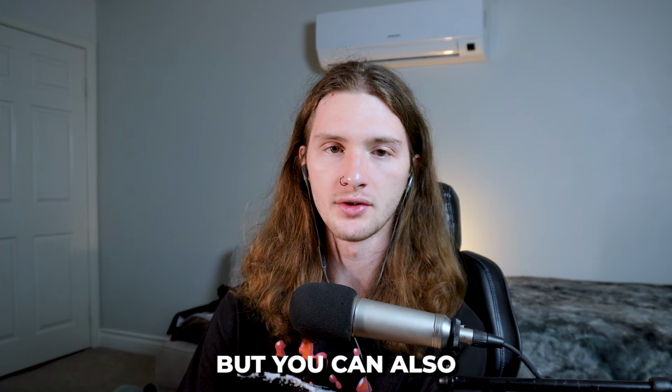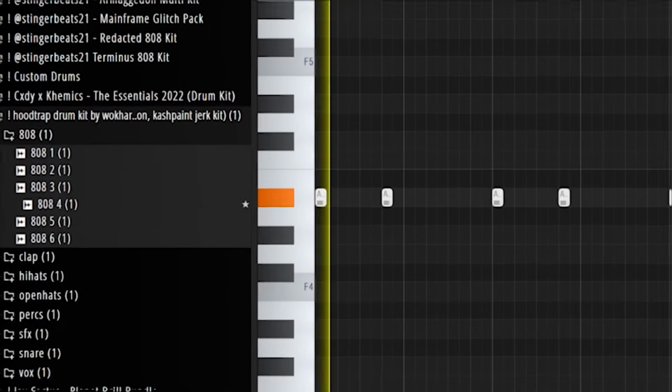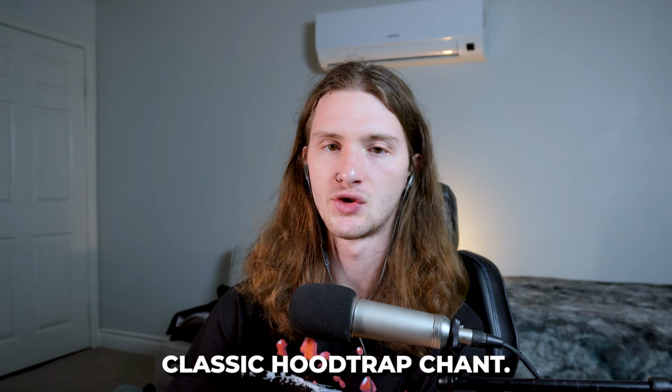And then these are optional, but you could also throw down a couple perks, such as an open hat, as well as this classic hood trap chant.